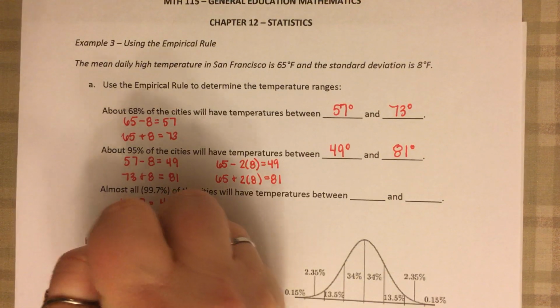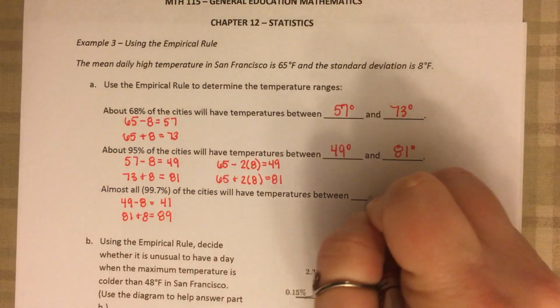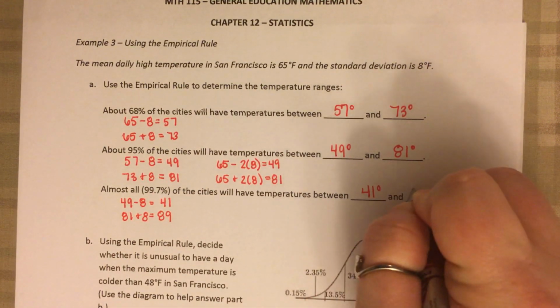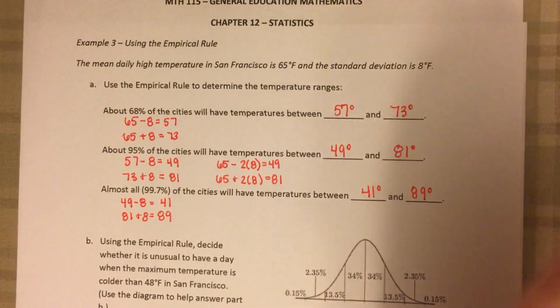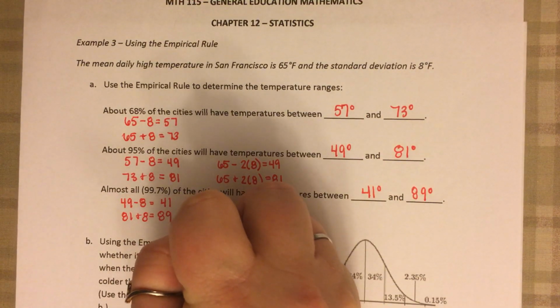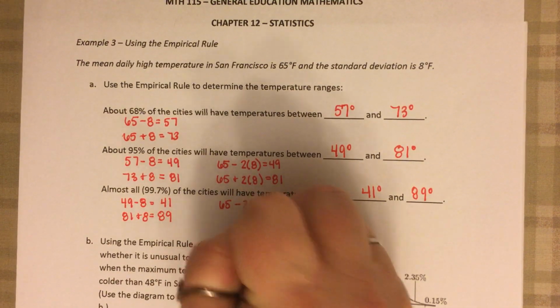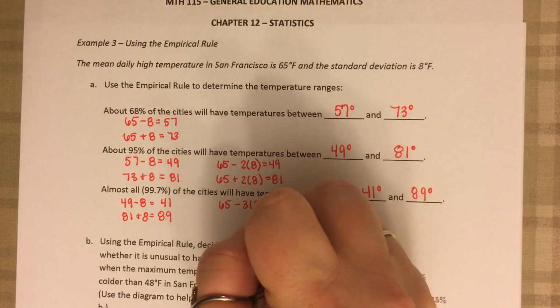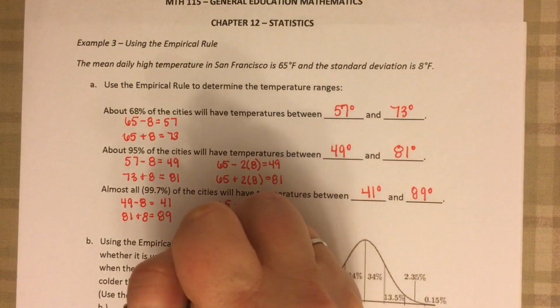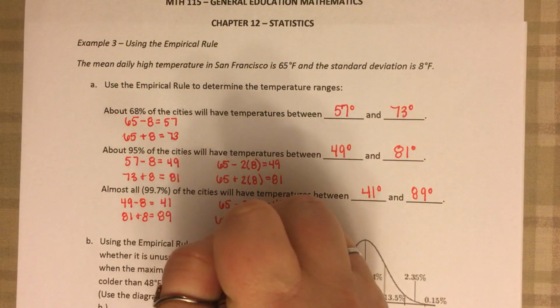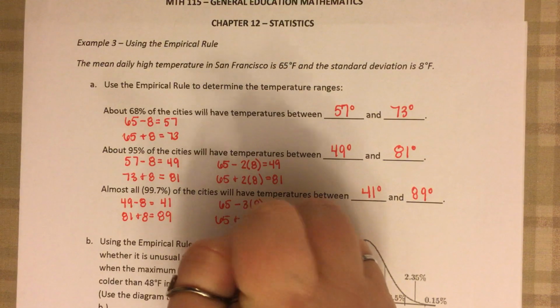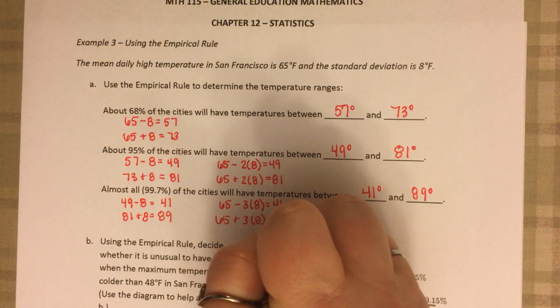81 plus 8 is going to give us 89. So we have 41 degrees to 89 degrees. Again, or our other option, go back to the beginning, take 65 minus 3 times our standard deviation. So 65 minus 24 also gives us 41. 65 plus 24 also gives us 89.